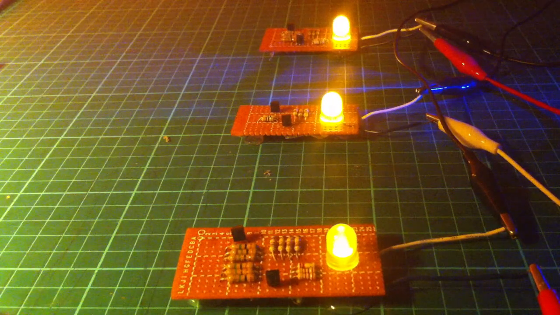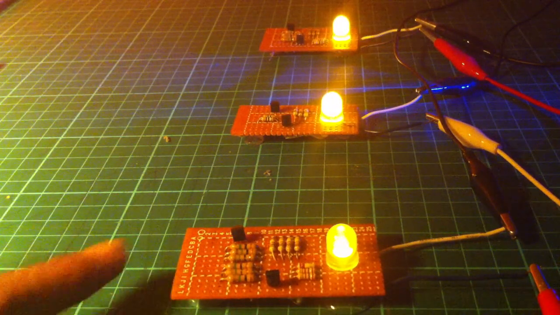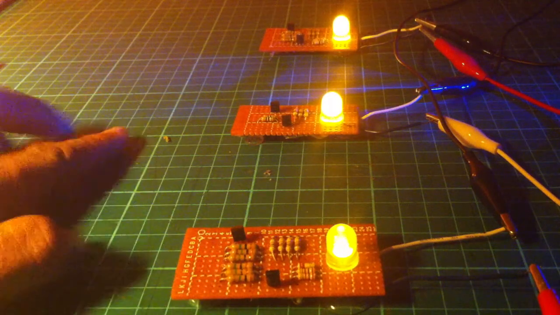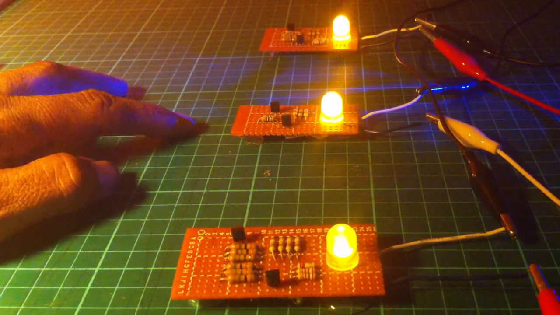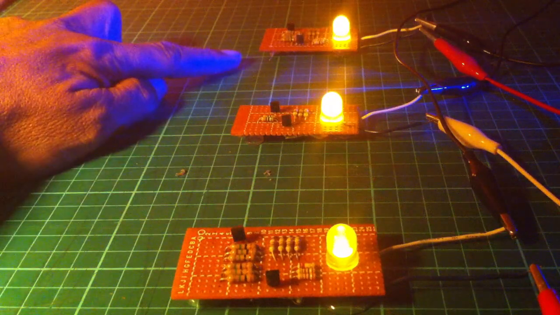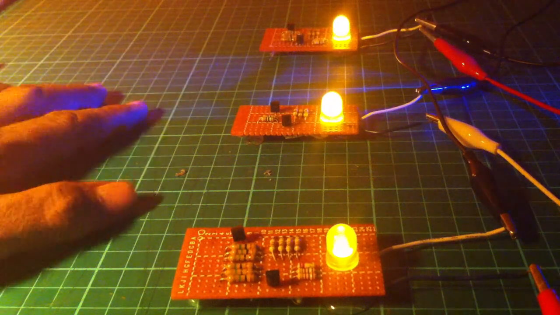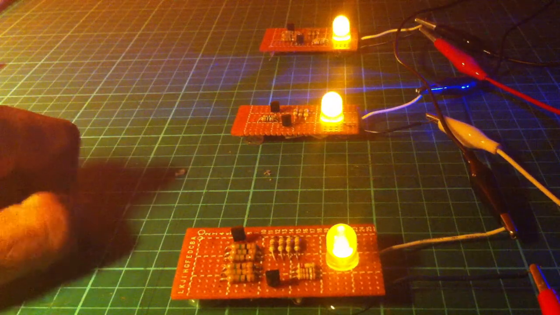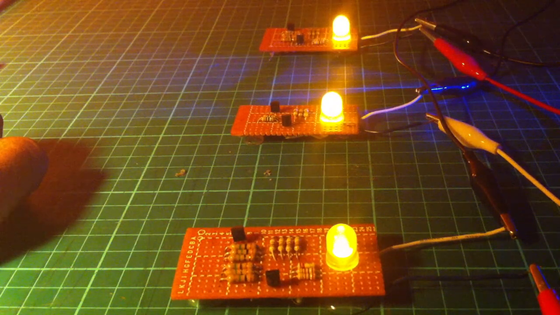I think we have three circuits here. The first circuit has an LED, a transistor, and resistors, and the second and third circuits have an LED, a transistor, and resistors as well. It seems that the three circuits are identical, and we're using the yellow, golden LED. The color is very nice.